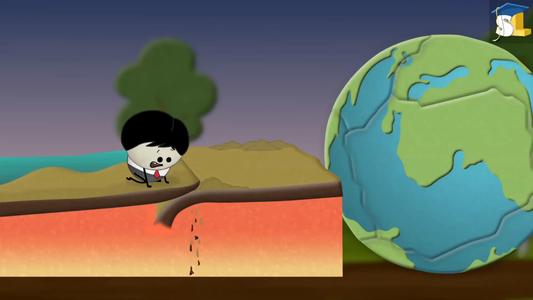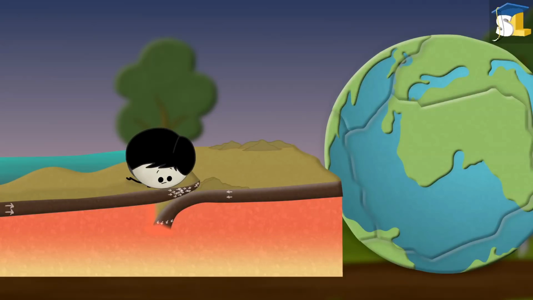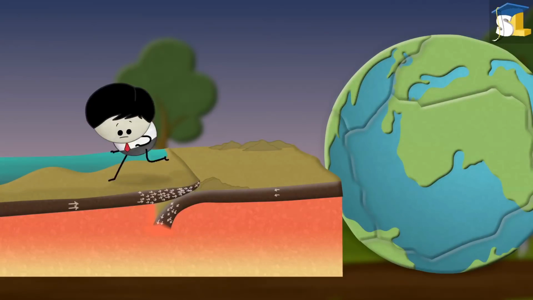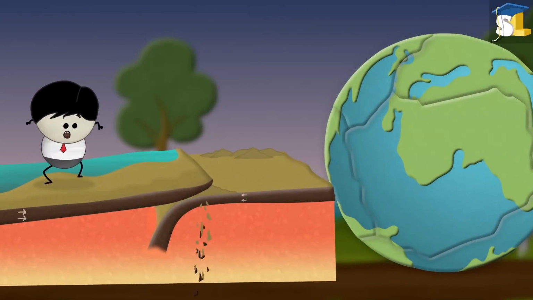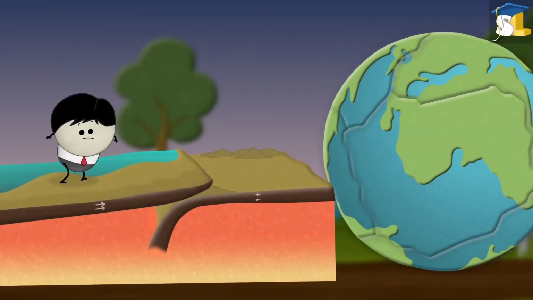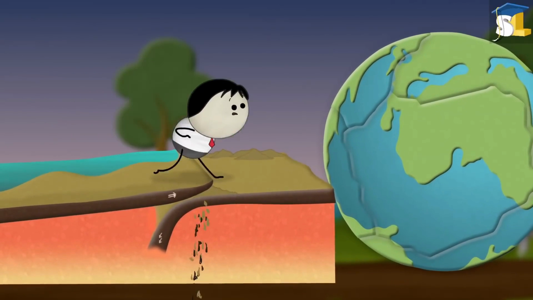Most earthquakes occur when two tectonic plates collide, with one plate sliding under the other in a process called subduction. This movement creates a lot of friction between the two plates, which can cause them to become stuck together. As the plates continue to move, pressure builds up along the fault line. This pressure can cause the rocks to suddenly break and shift, releasing energy in the form of seismic waves.